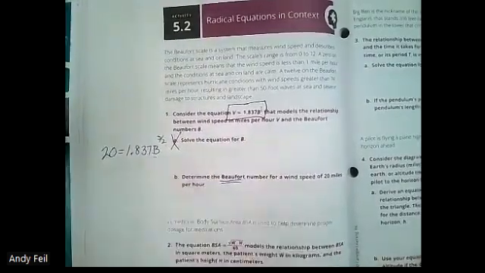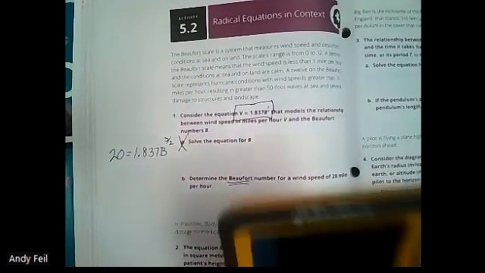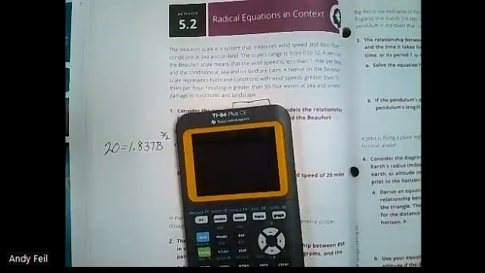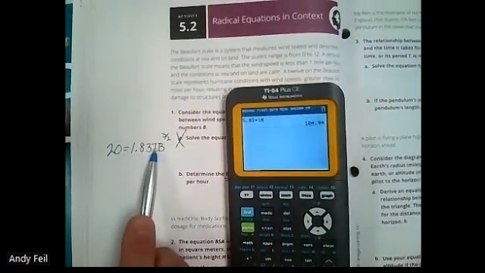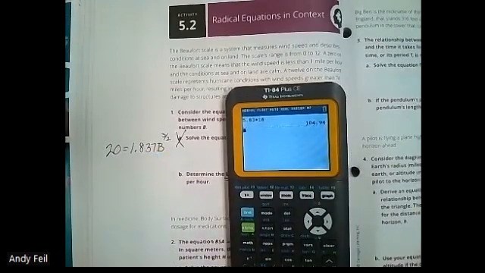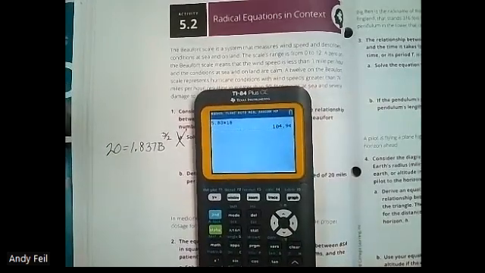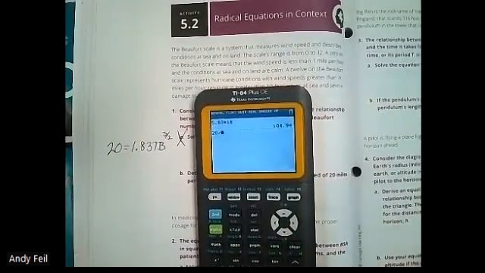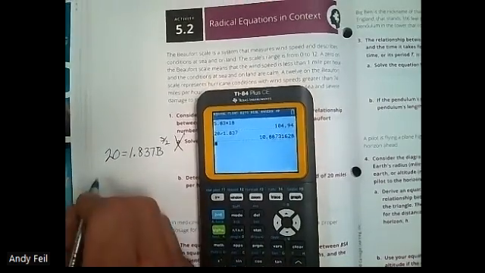I want to get B by itself. What's keeping B from being all by itself? How are you going to get rid of that 1.837 thing? Is it being added to the B or is it being multiplied? What's the opposite of multiplying? Dividing. So on your calculator, if you don't have a calculator, go get a calculator because you're going to need one. Take 20 and divide it by 1.837. So take that big ugly number and write it down.